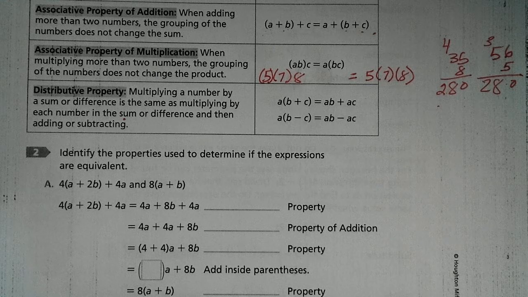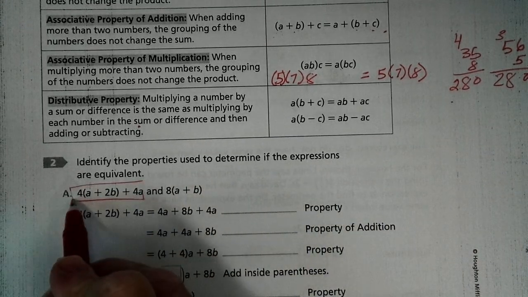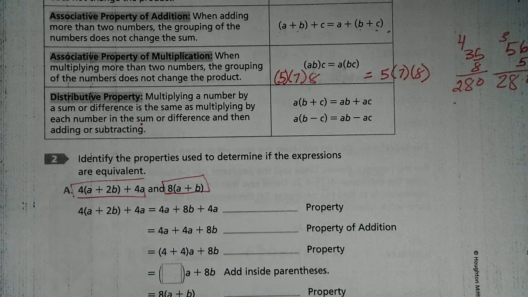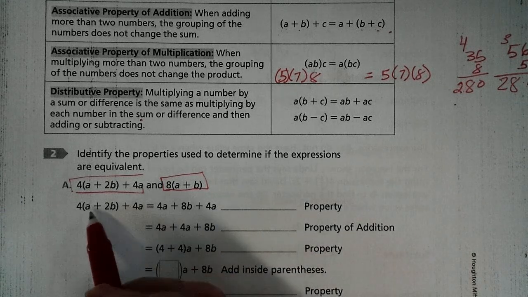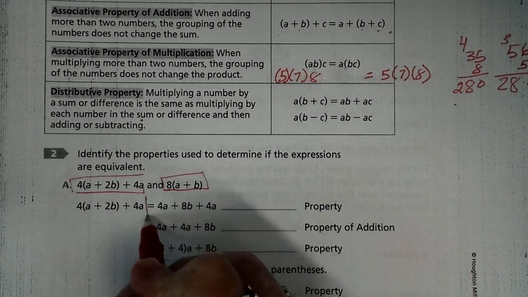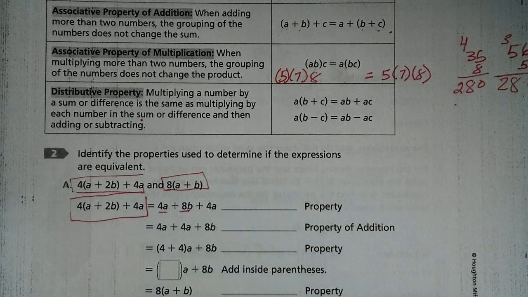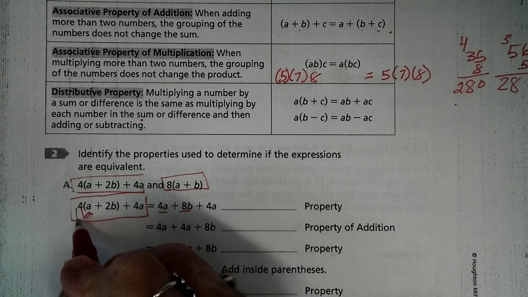Okay, so let's look at an example. So we're going to identify the properties used, and we're going to see, is this equation equivalent to this once I use my properties? Okay? All right, so the first property. So how did we get from here to here? So what did I do to get rid of these parentheses?